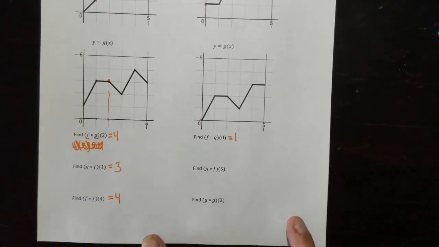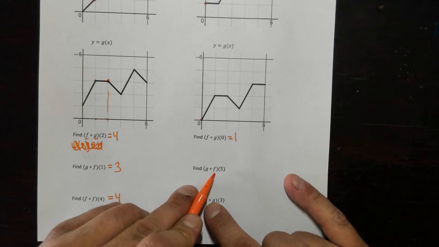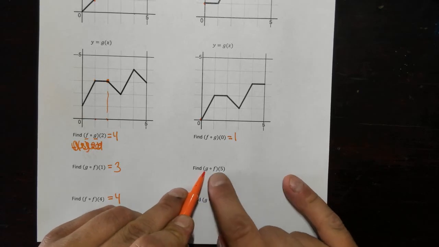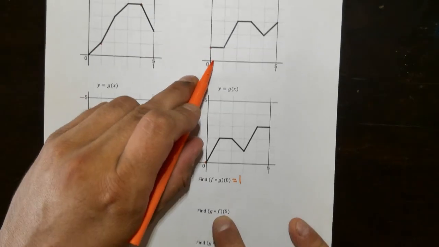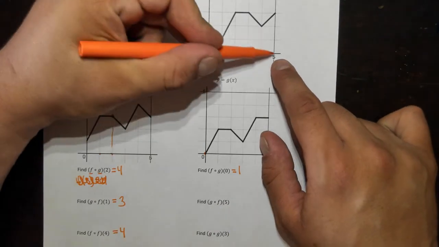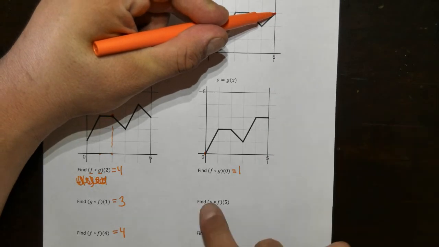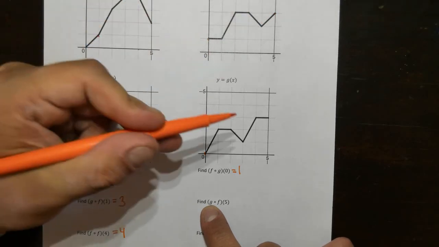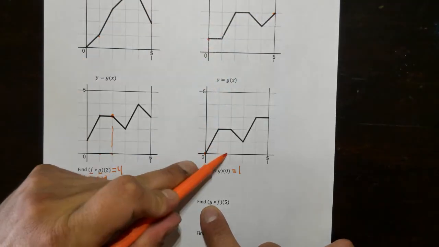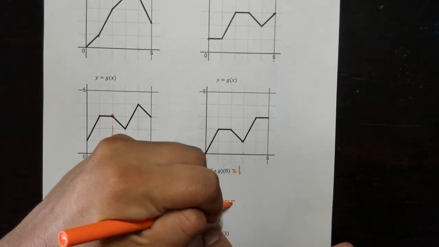Next, find g of f of 5. So f is my inside function and g is my outside function. I'm going to look at f first, and see what the output is when the input is 5. In this case, it's 3. So now I need to go to g, and my input is 3. So I'm going to look for 3 here, and my output is 1.